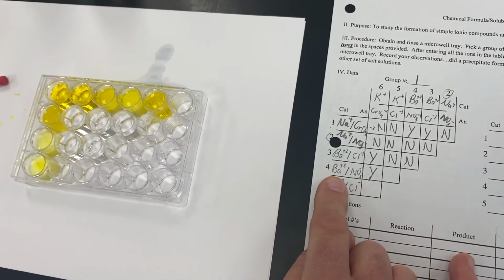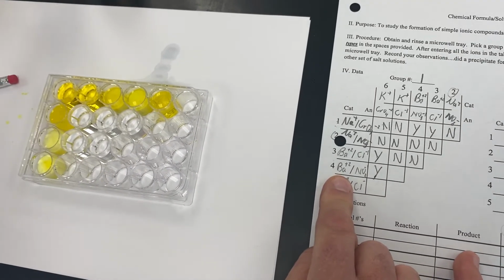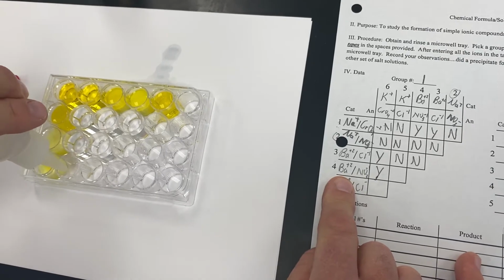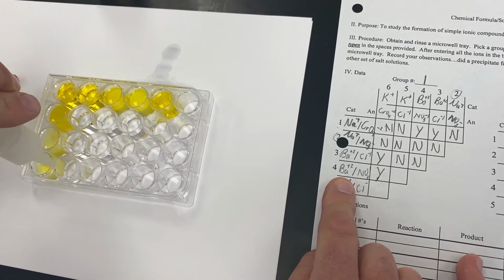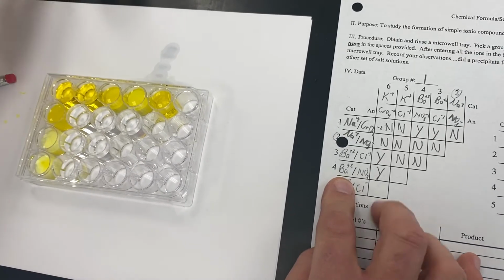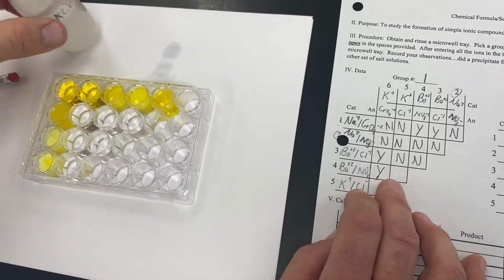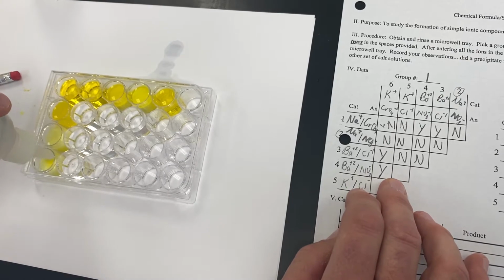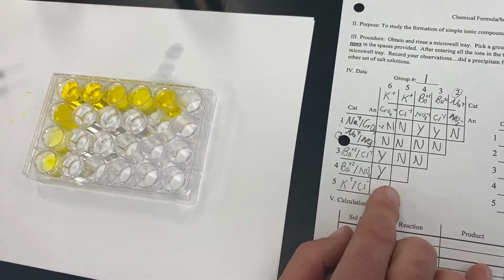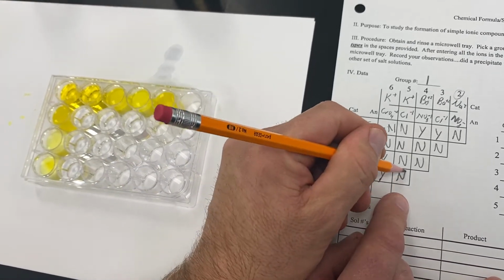And then the final one in this row would be barium nitrate. And with the barium nitrate, we are going to react that with potassium chloride, which is right here. And you'll notice that that remains clear and colorless, indicating that we did not form a precipitate.